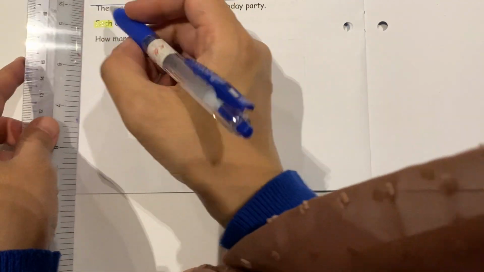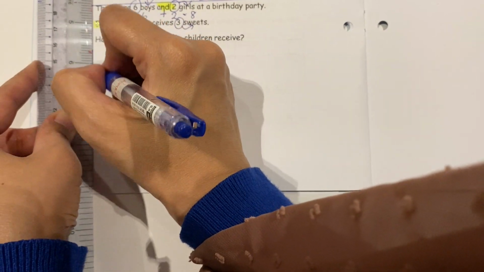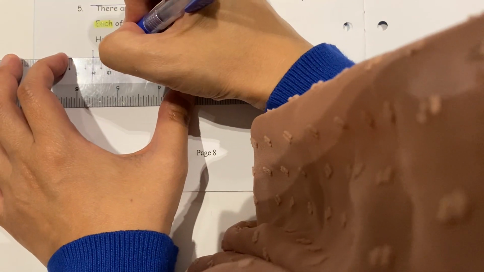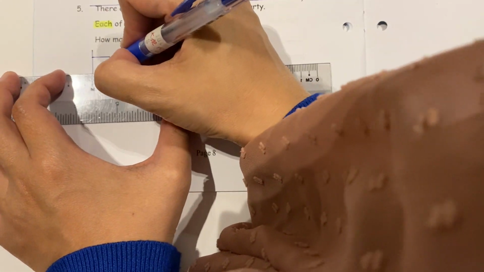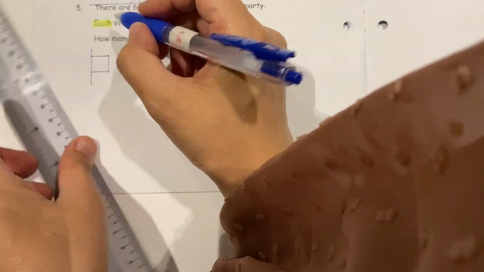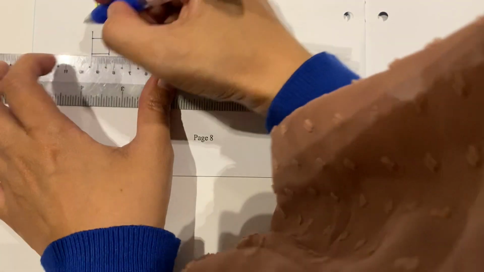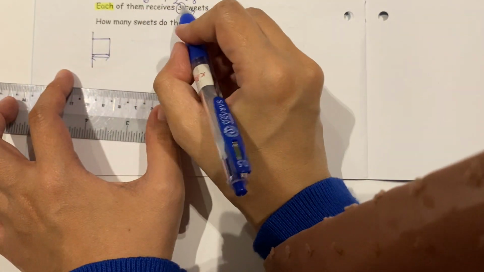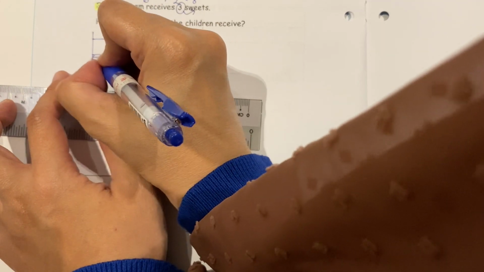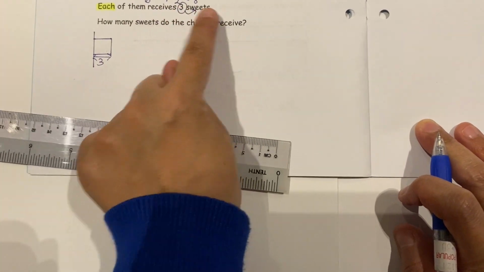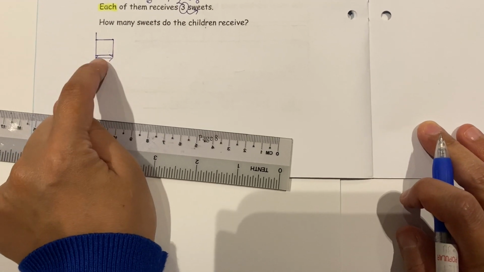So you have here one unit represents one child. So 1 unit represents one child, and one child receives 3 sweets. Each of them receives 3 sweets.